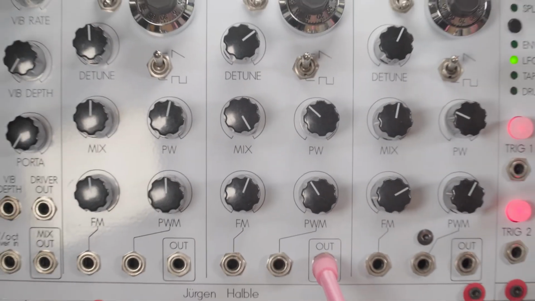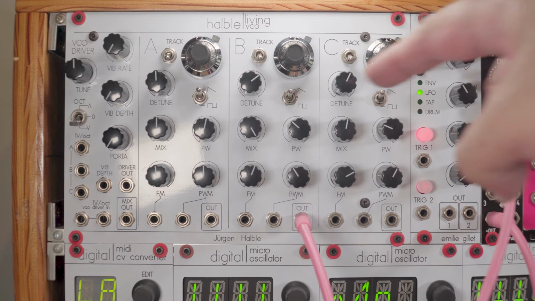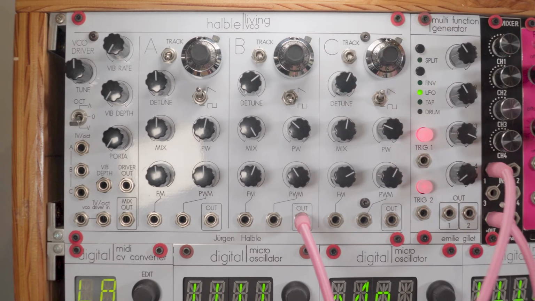Now, when I talk about throws, I mean the number of positions a switch is going to have, and it actually kind of relates to how many poles it's going to be closing as well.